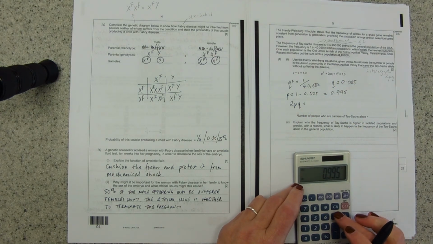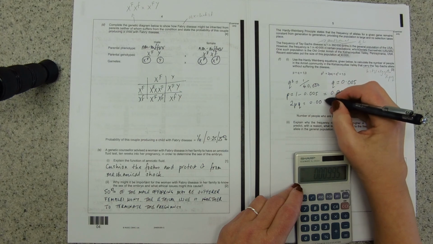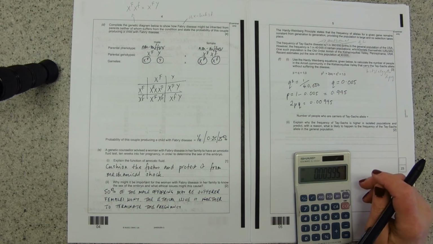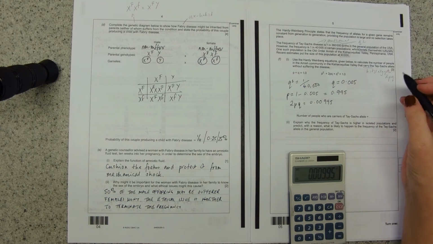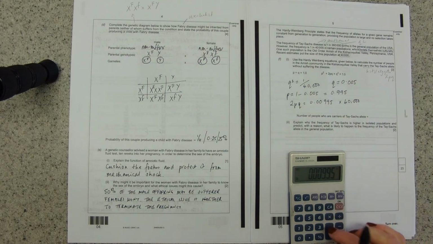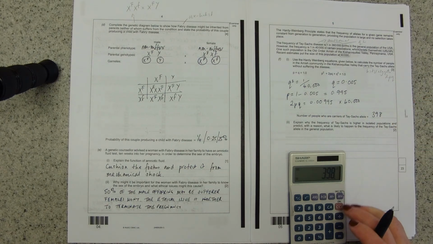So 0.995 times 0.005 times 2 is 0.00995. And then we want it, how many of them? So we need to times by 40,000. I'm just going to check that calculation again.